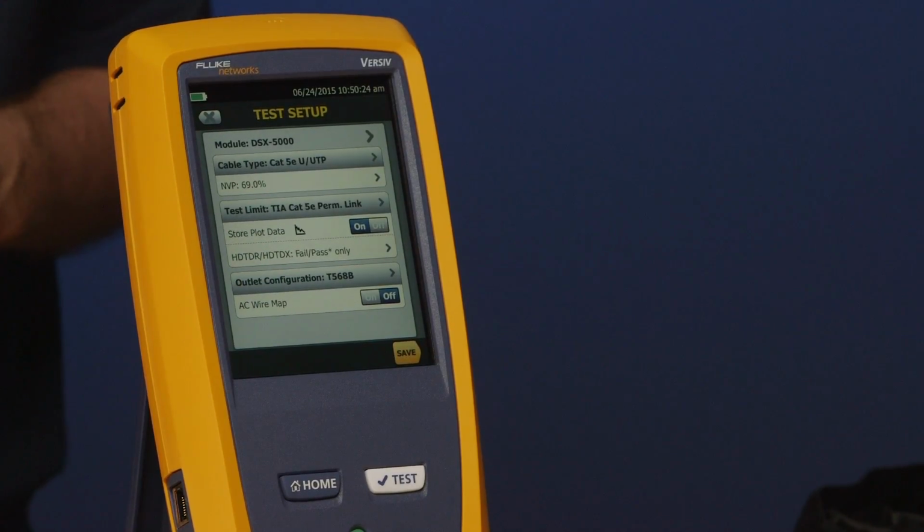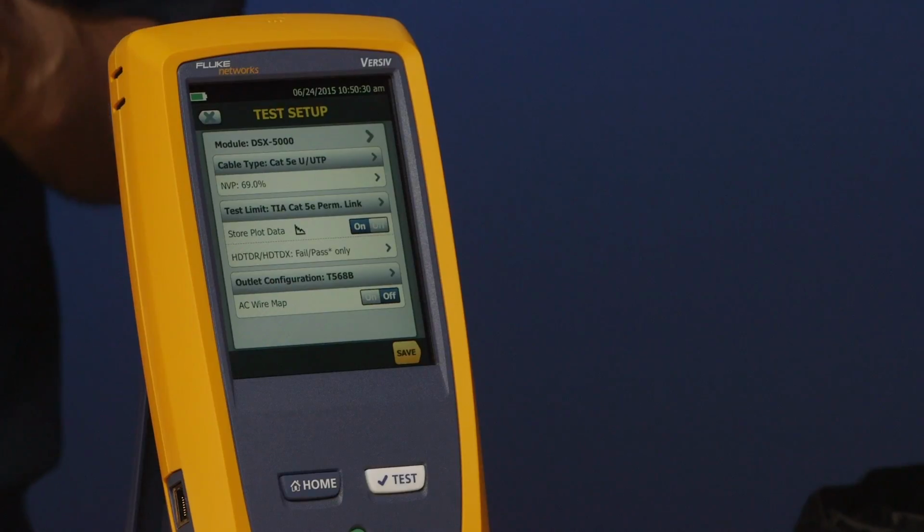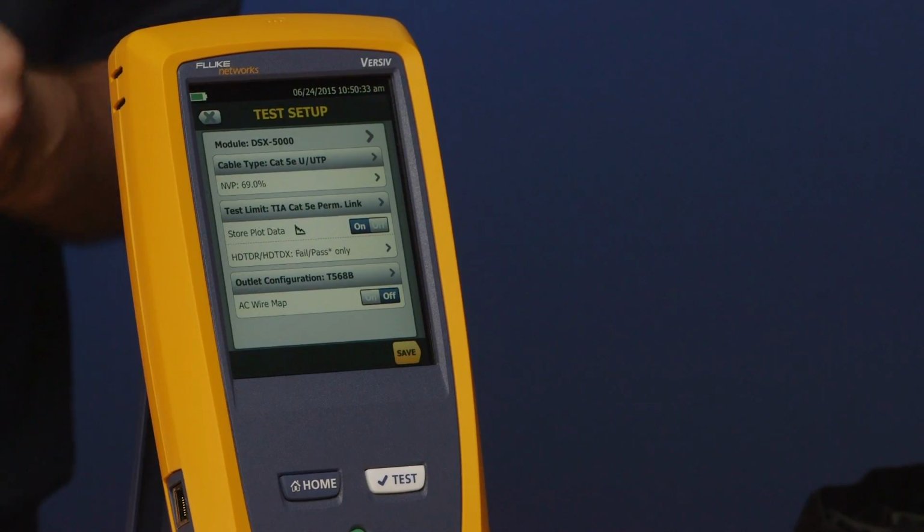That's our high definition time domain reflectometer and our high definition time domain crosstalk. That's quite a mouthful. That's our ability to look down the cable and see where the impedance anomalies are. That's our HDTDR. Fantastic for troubleshooting return loss issues. And then our HDTDX is crosstalk. That allows us to look down the cable and see where the crosstalk is occurring.